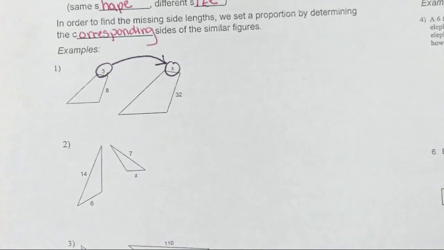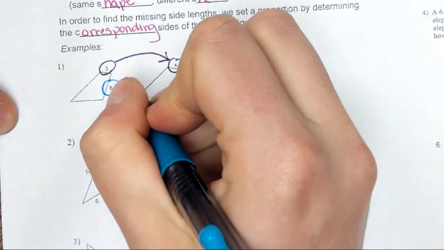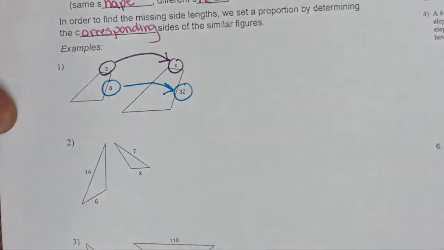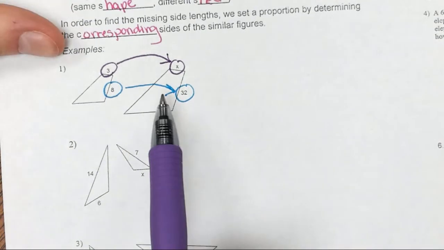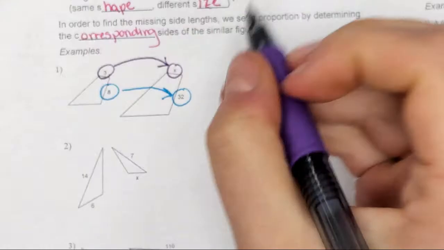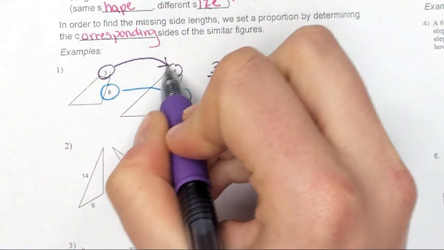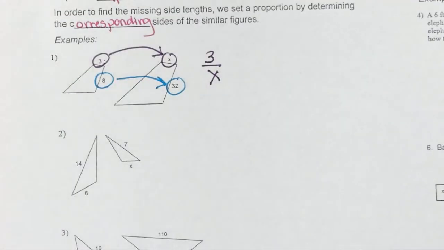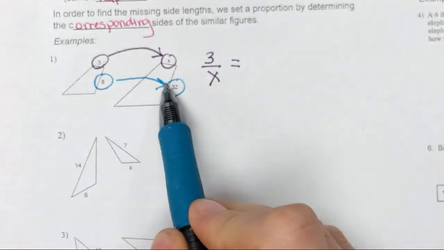Okay? And that means the 8 has to correspond with the 32. So again, I like to draw an arrow linking them together. It helps me set up my proportion. So my proportion for this one, in order to find the length of x, would be 3 over x. So 3 over x is equal to 8 over 32.